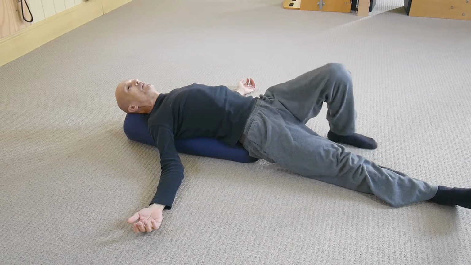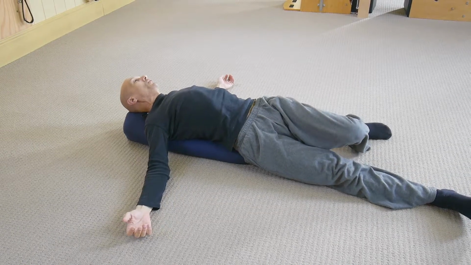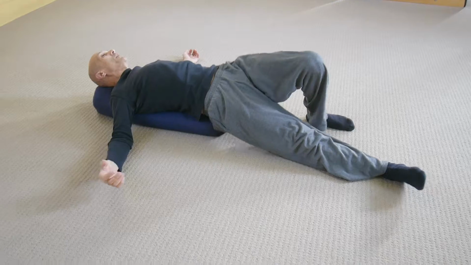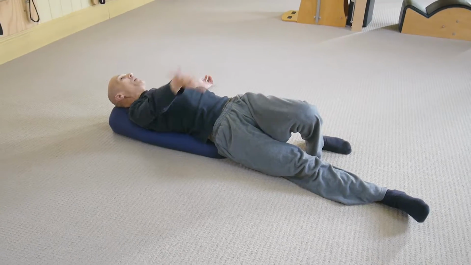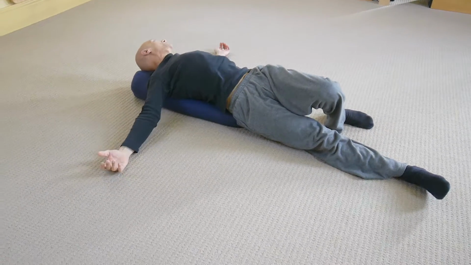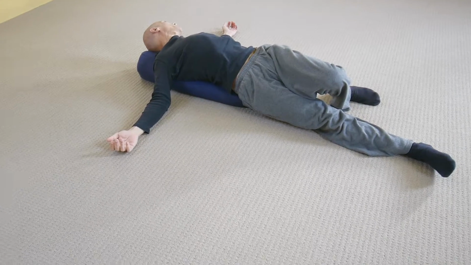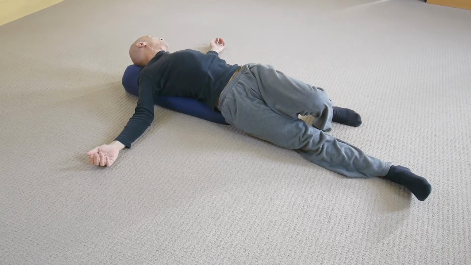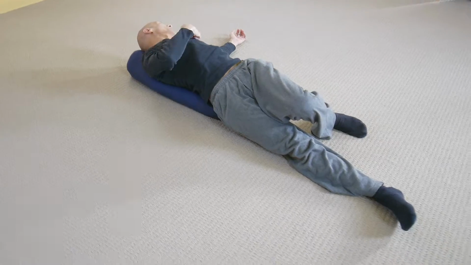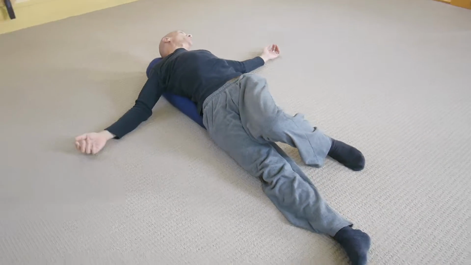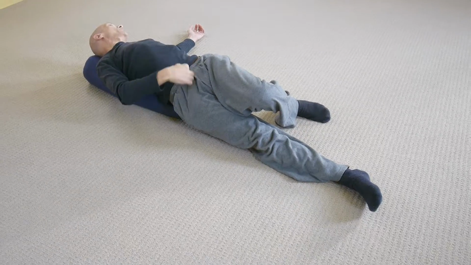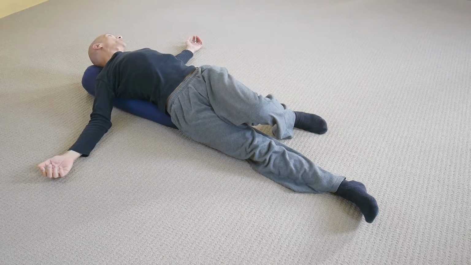So any leg position that feels good, sometimes letting the lower part of the body fall out in one direction and the upper body lean out in the other direction. Again, you've got a lovely line of stress relief through that transverse line through the body.